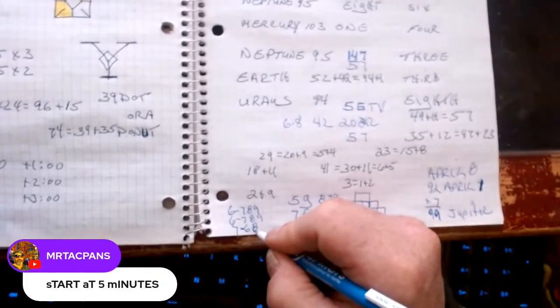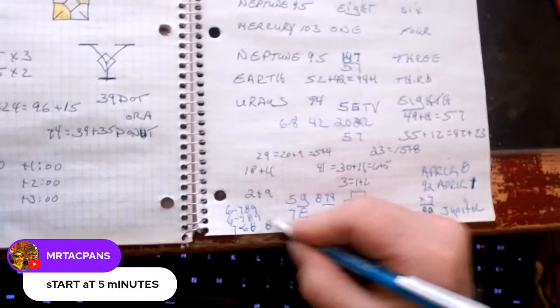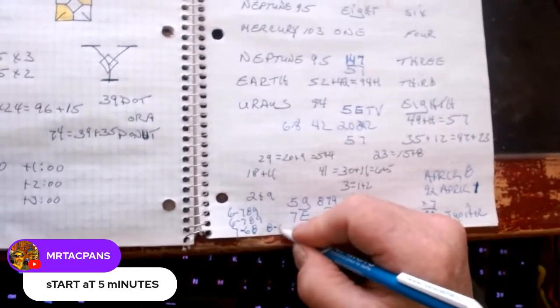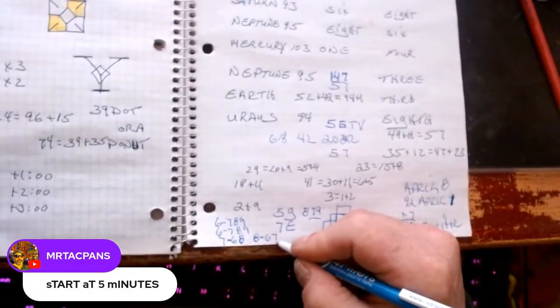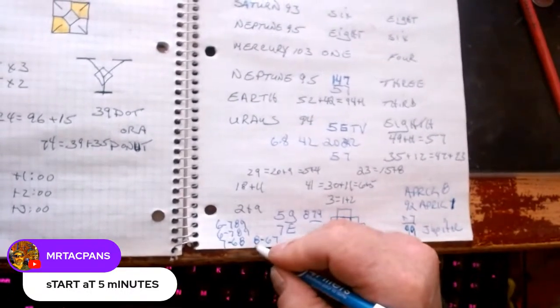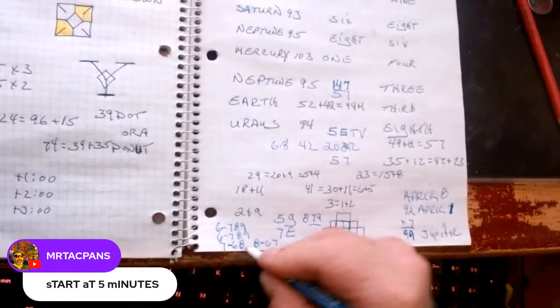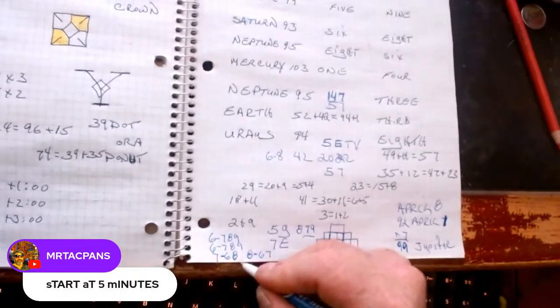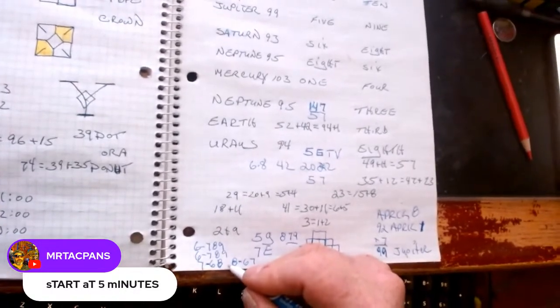Then 8 is connecting to both 6 and 7. 8 connects to 6 and 7 connects to 6 and 8. This is your divided gate. 2 times 4, 2 plus 4 equals 6 and 8. Mathematics. 5 and 9 are a reflection of that because the word 5 equals 42.